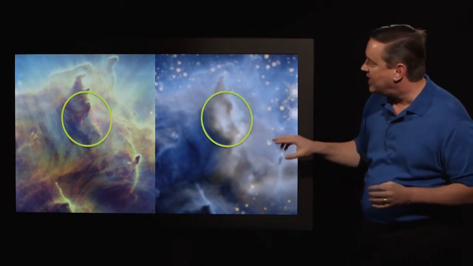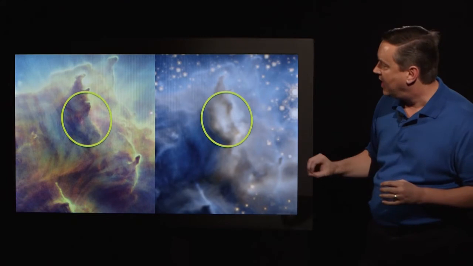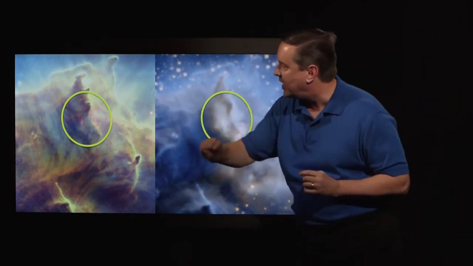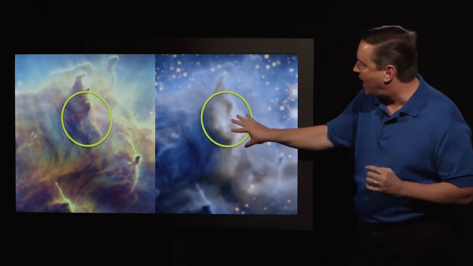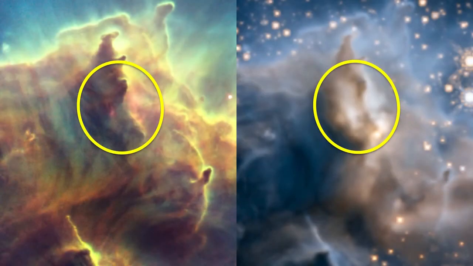We can also see another region of star formation. There's only a hint of it in the visible light image with that tiny little bit of red, but here we can see the big white region that again shows stars in formation inside the pillar.